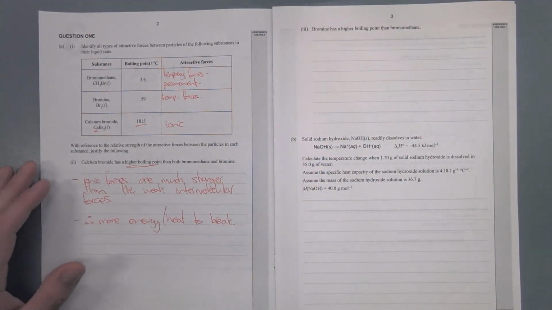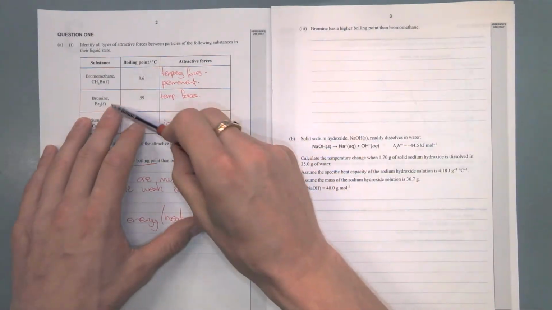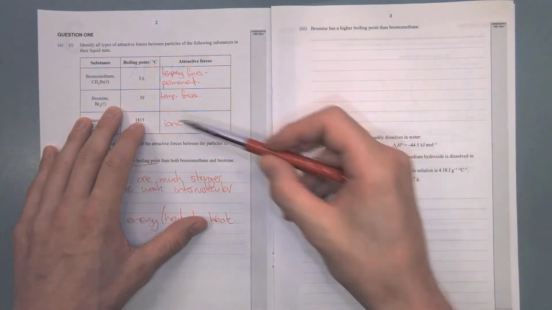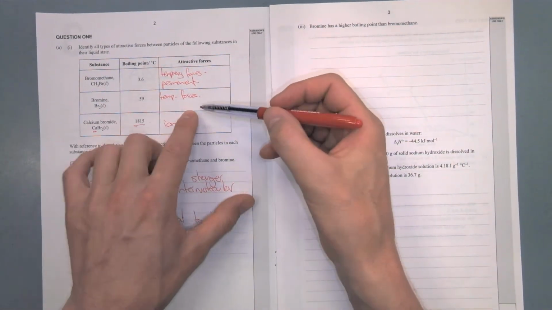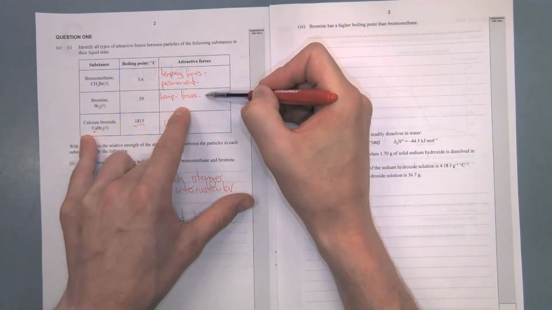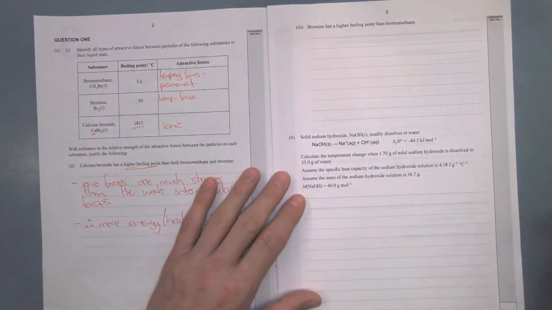Okay, why does bromine have a higher boiling point than bromoethane? So the interesting thing here is that there are two forces here, one force here, but this one's got the higher boiling point.